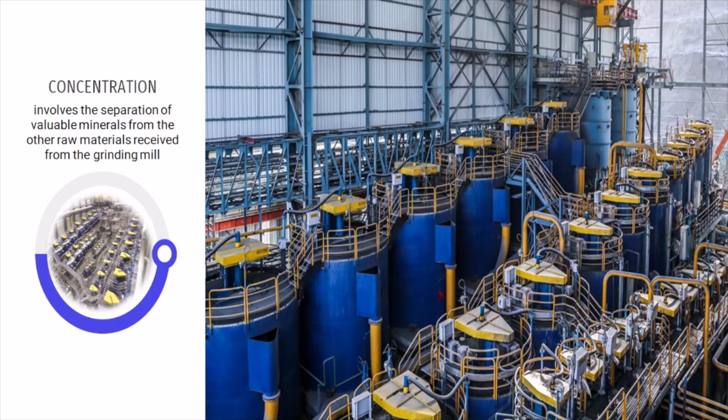Once this is done, we now need to concentrate our material which we would have recovered from the comminution circuit, so that we now deal with smaller quantities. Again, the major purpose is to make sure that our processes are as efficient as possible, and then we do not waste much energy in the other processes that will follow.